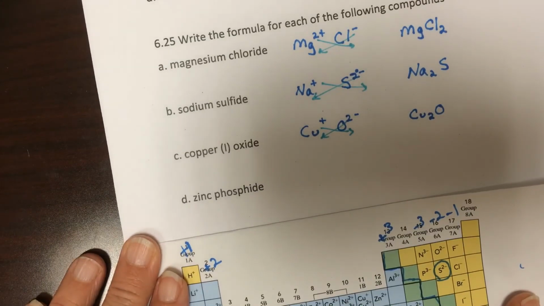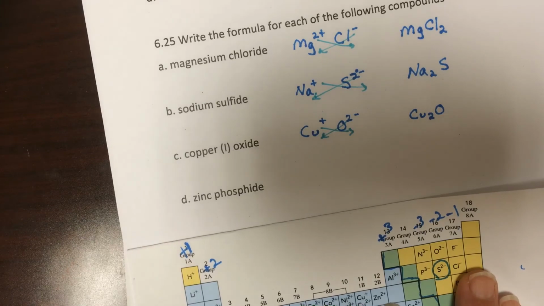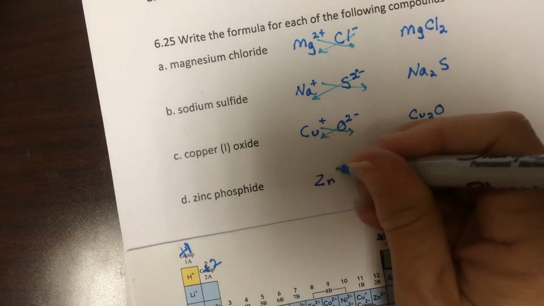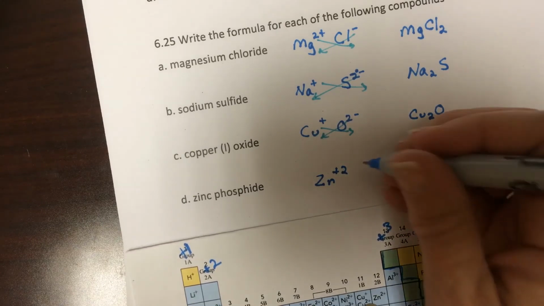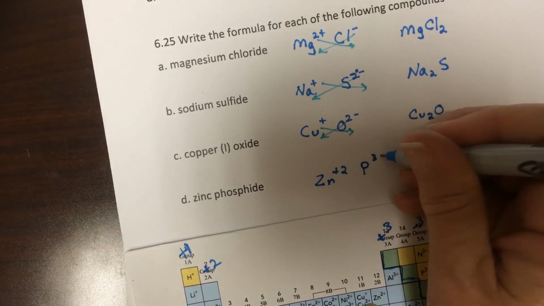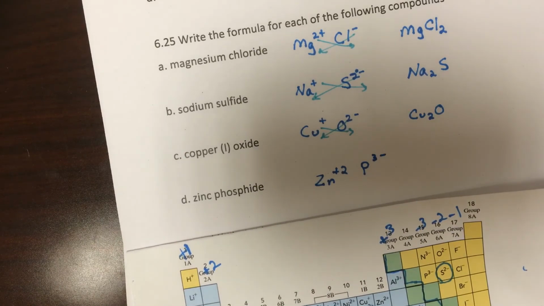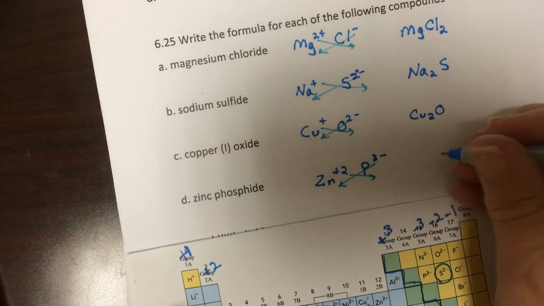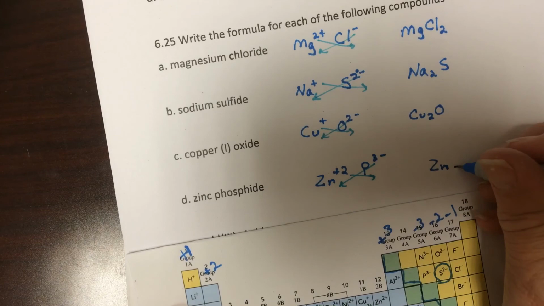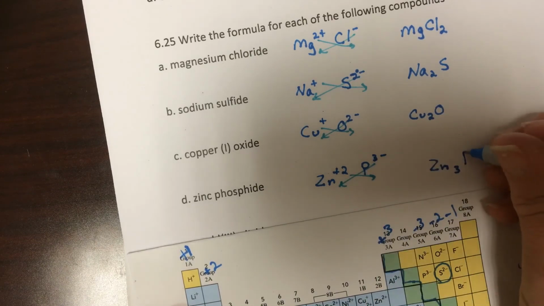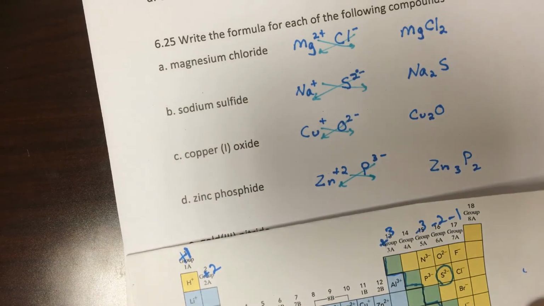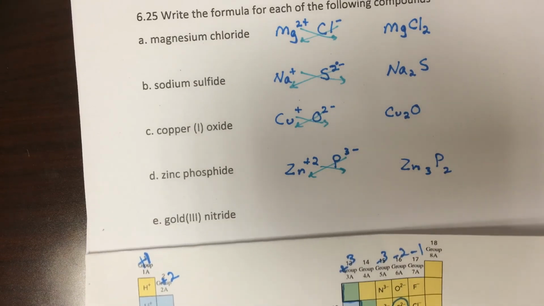Zinc phosphide. Well, zinc is on your chart. It is a transition metal, but it only has 1 form. So we just write it. And phosphorus is the -3. And we can do our crisscross. And we get zinc 3, and then phosphorus, and then that 2 goes here. So 3 zinc ions for every 2 phosphorus.